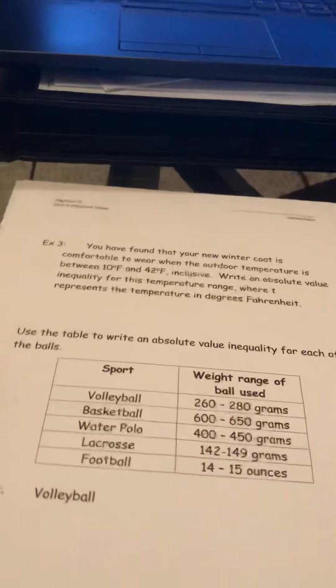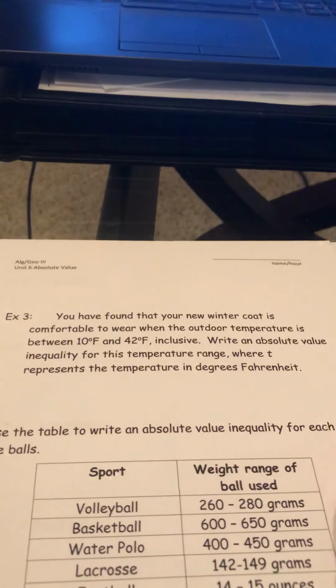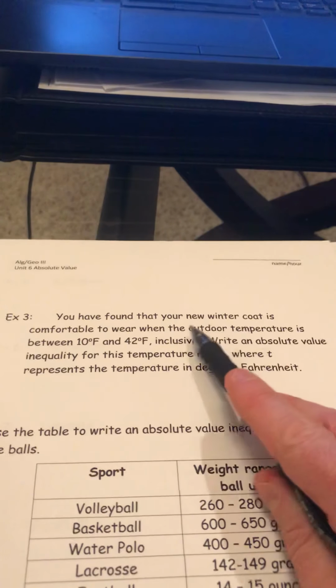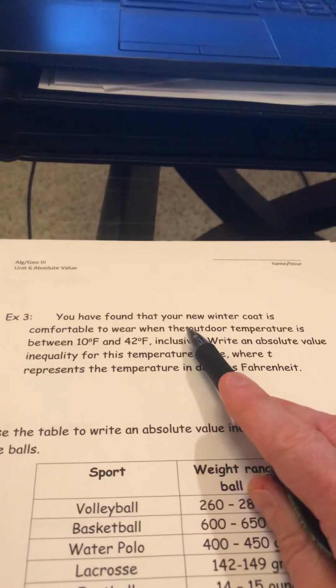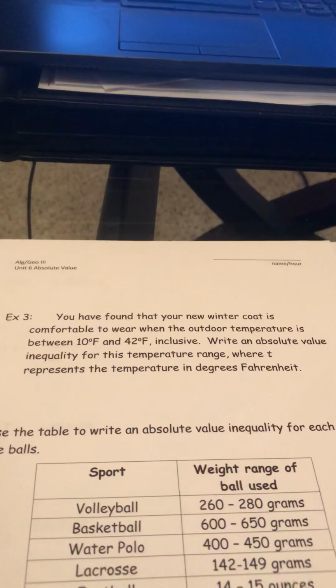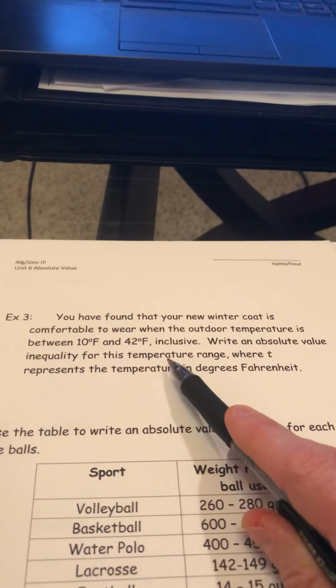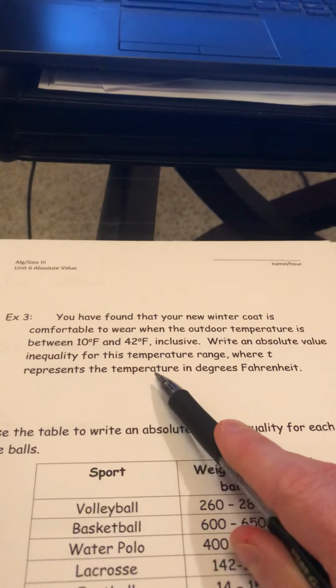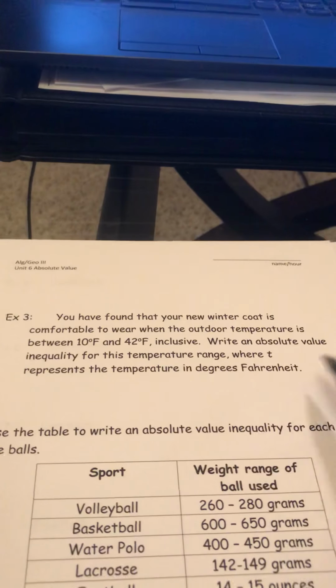All right, example 3 is similar, except now they have not told you what the ideal should be. So it says you found that your new winter coat is comfortable to wear when the outdoor temperature is between 10 degrees and 42 degrees Fahrenheit inclusive. Write an absolute value inequality for this temperature range where T represents the temperature in degrees Fahrenheit.